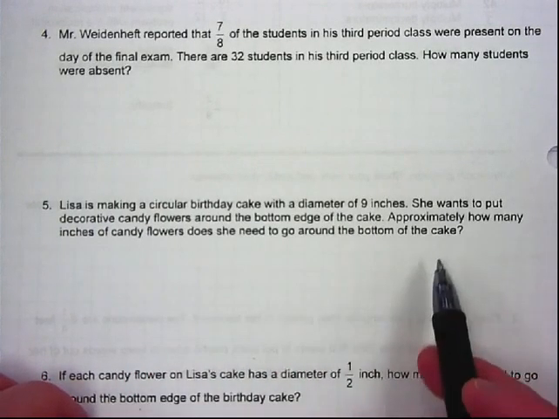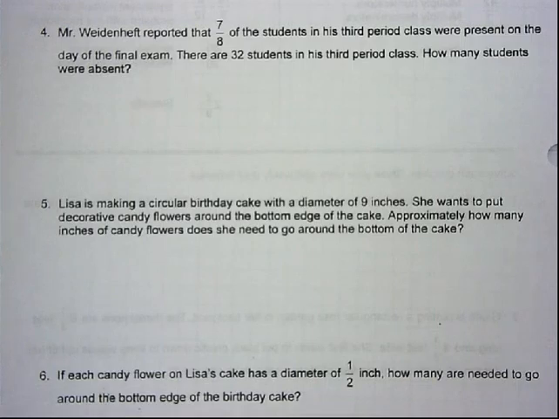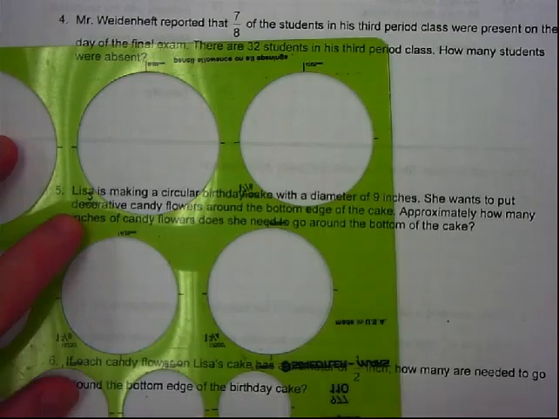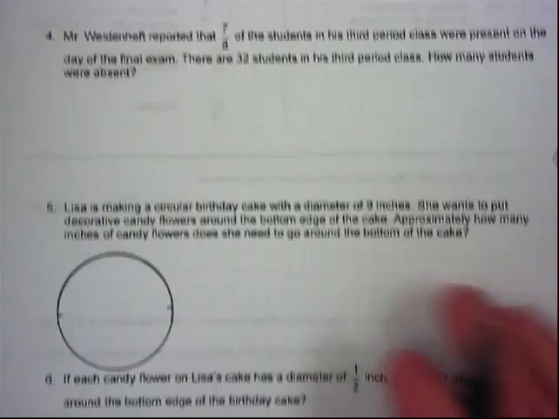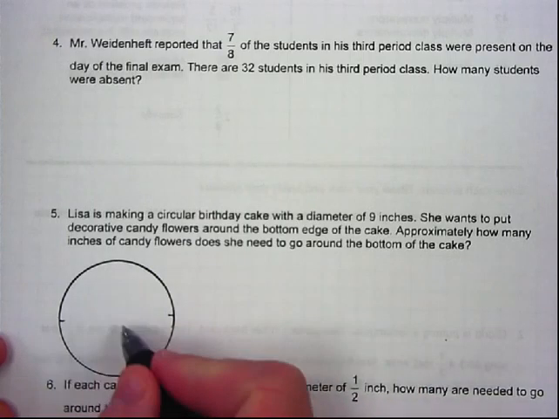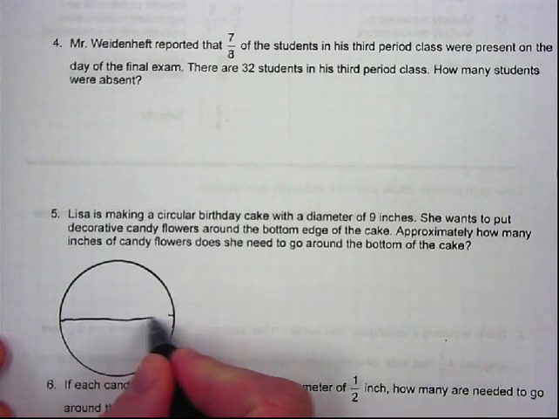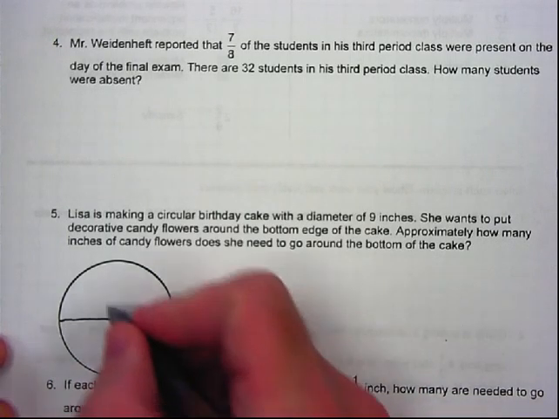Well, anytime we have a word problem that talks about a shape, or anytime we can draw a picture, that will help. So let's draw the circle for this birthday cake. And it says the diameter is 9 inches. So diameter is a chord that goes through the center of the circle all the way across, so 9 inches.